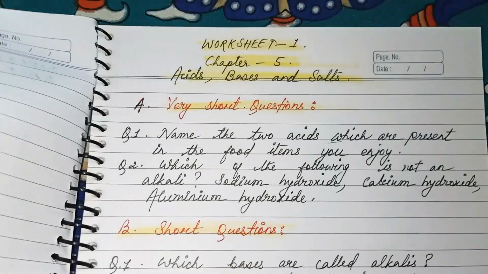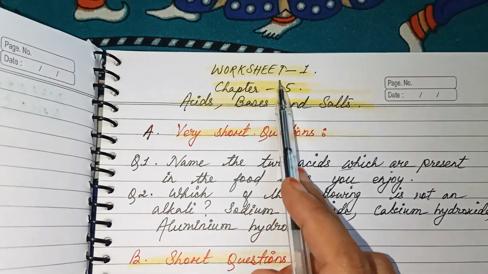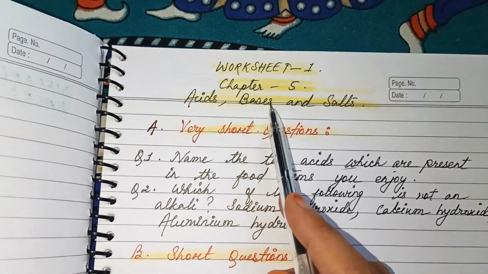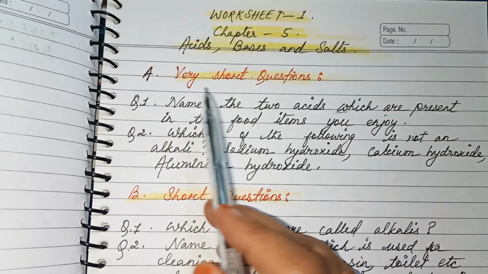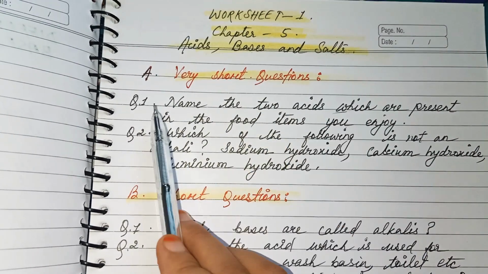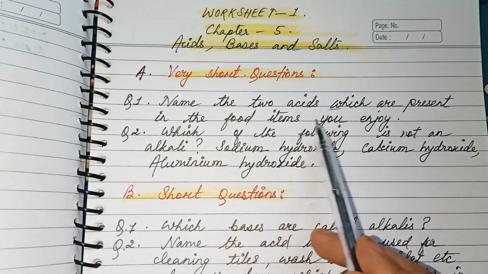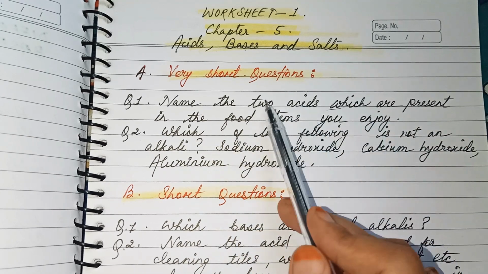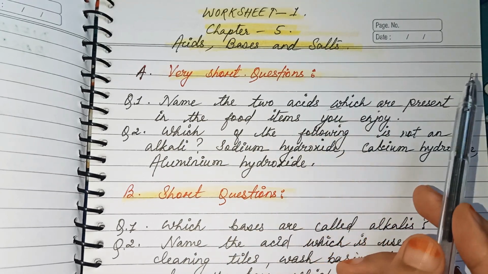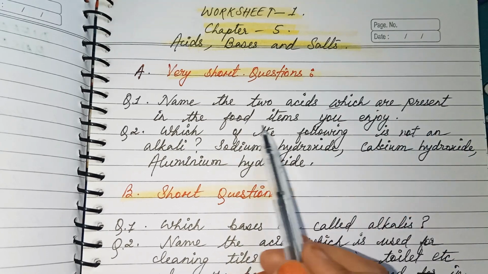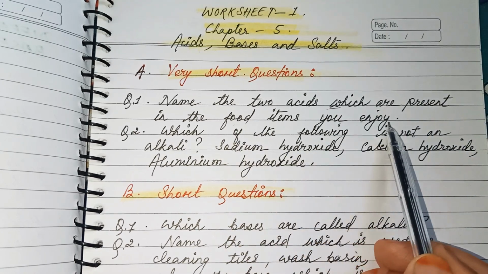So now here is a worksheet for you all. Worksheet number 1 for chapter 5, acids, bases and salts. It has 3 sections. First, very short questions. Question number 1. Name the 2 acids which are present in the food items you enjoy. So here you have to write the names of 2 acids which are found in the food items which you enjoy.